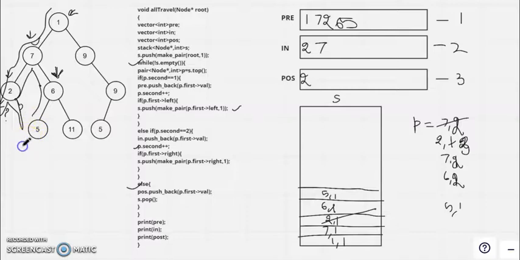Now we also know that 5 has 2 null leaves, so it will be 1, 2, and 3. If you have time, do dry run it and you will find it out as 7, 5, and 5. So now 5 will be popped back from there. Now we will be at 6. Now 6's right will be traversed, which is 11, and 6 is again traversed.